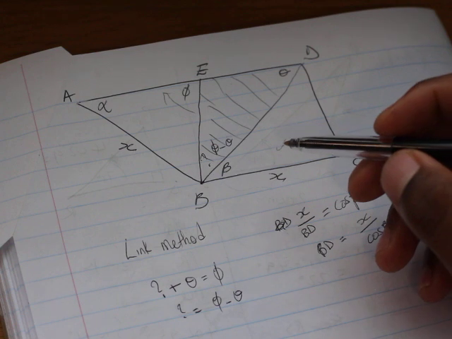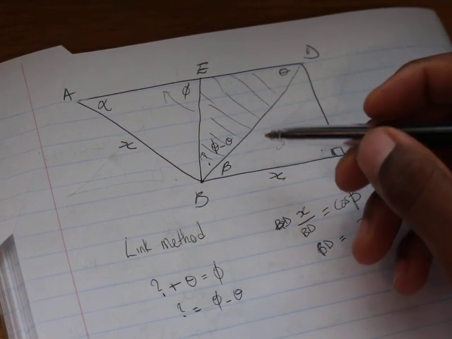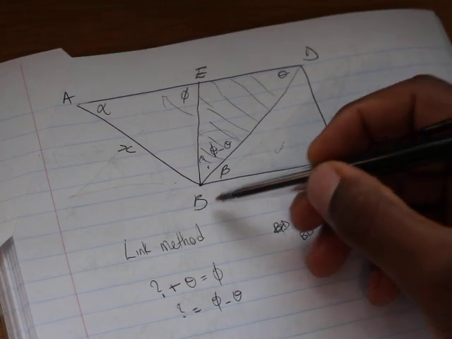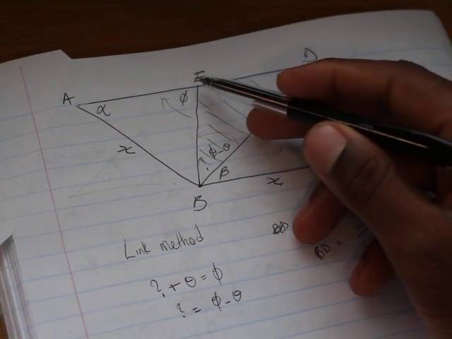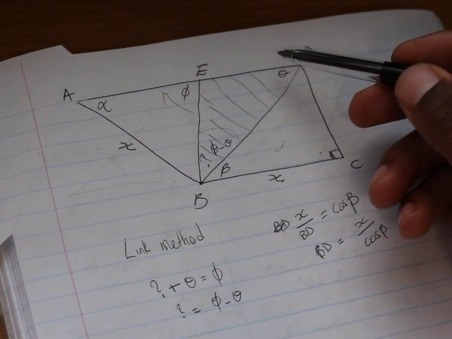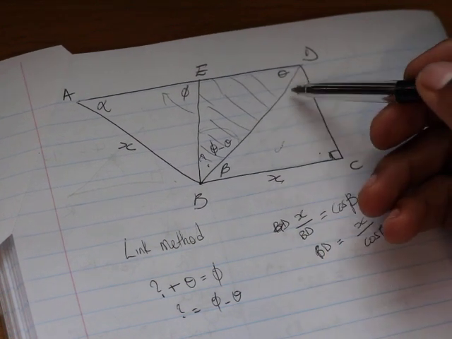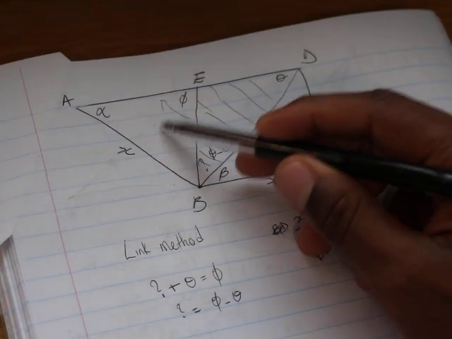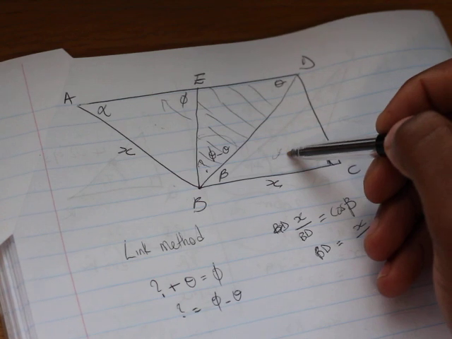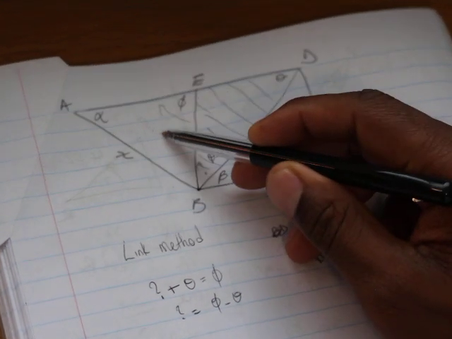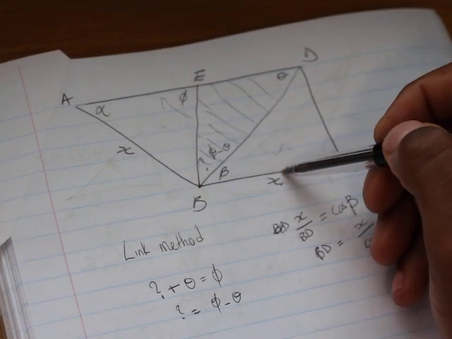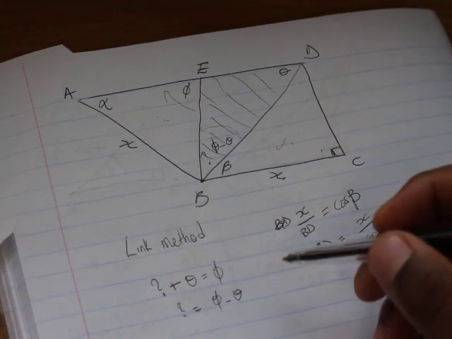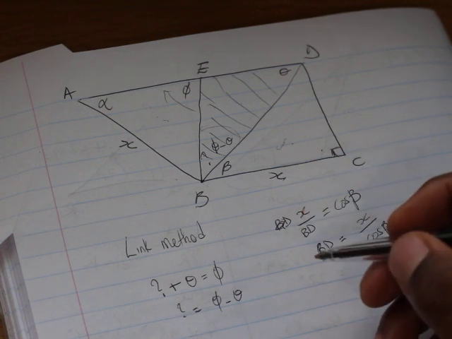So meaning that we need to calculate the area relative to this angle over here. Why? Because we can only find BD and EB. There's no way we can find ED using this triangle, because remember we already used this triangle. So now we need to use that triangle to find the other side, and then once we've got the two sides, we can operate in that triangle. So now let's find EB or BE.